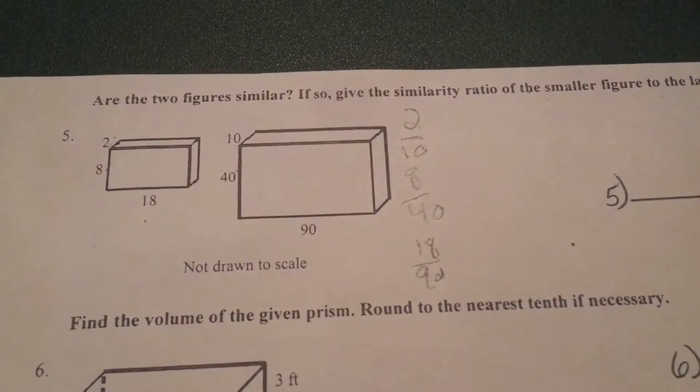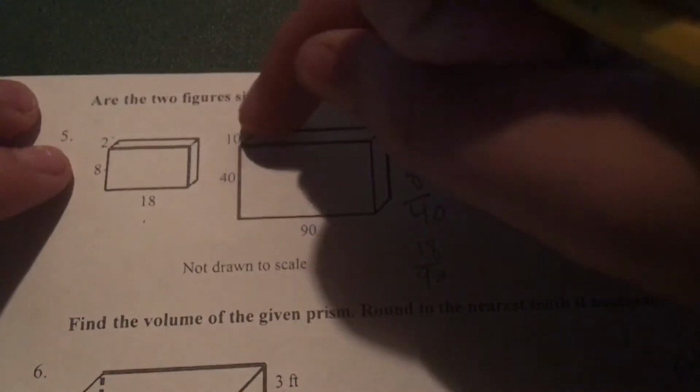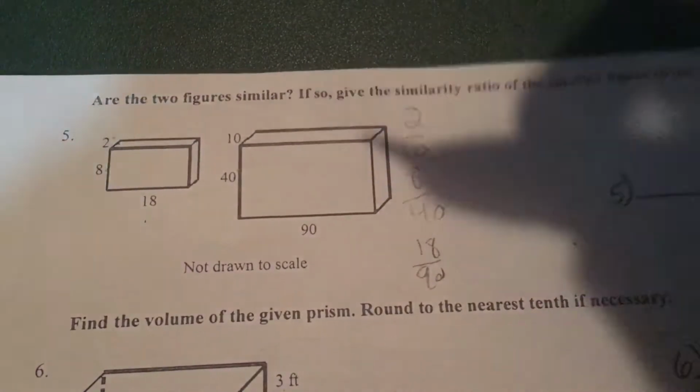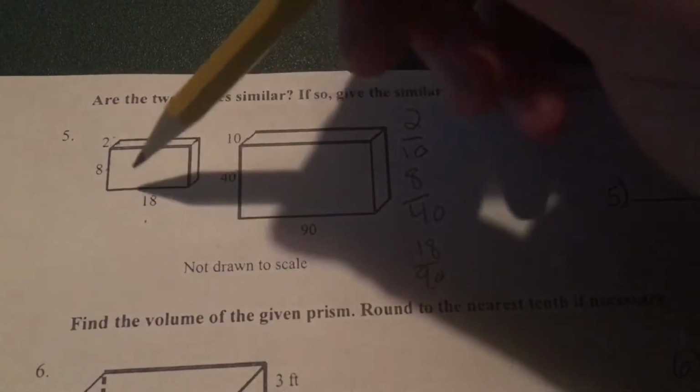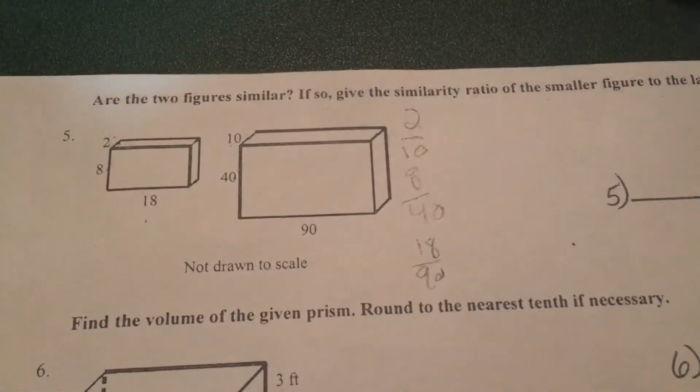When you are doing this, remember, this and this might be on the same side, but they might not be. This could be the largest side and this could be the smallest side or edge. Just because they look like they're in the same place doesn't always mean they're going to be in the same ratio together. But in this case it is, because 2 and 10 are the smallest, 8 and 40 are in between, and 18 and 90 are the largest sides, whatever you want to call them.